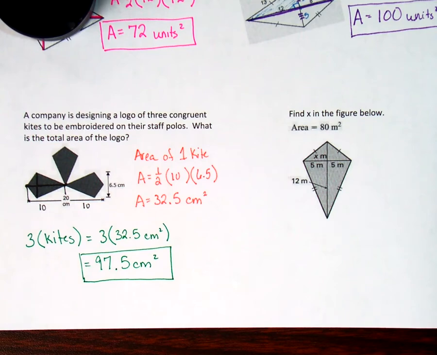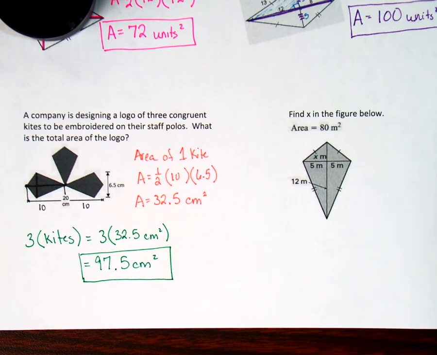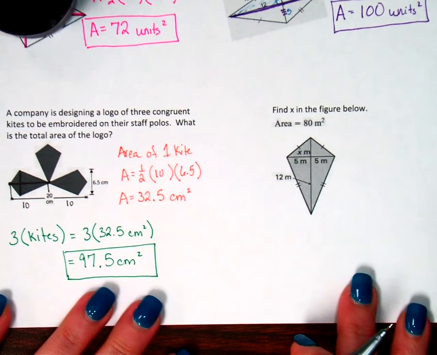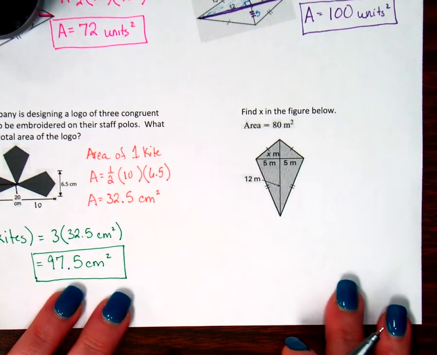Okay. All right, let's look at this last problem. This problem is kind of interesting because this one we're going to have to do a little working backwards, which if you remember you had to do on your rhombus assessment in the last activity that we did when we did rhombi and squares.